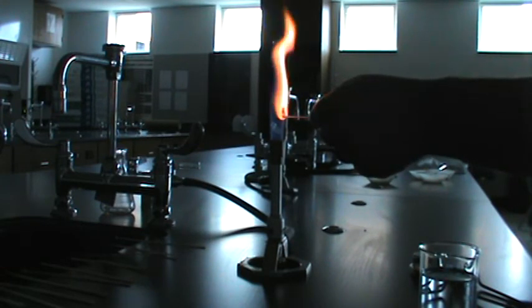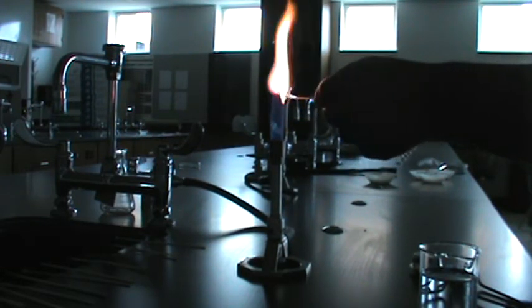Hopefully you can kind of see. There we go. Alright, then the last known is lithium chloride. We're looking at lithium.